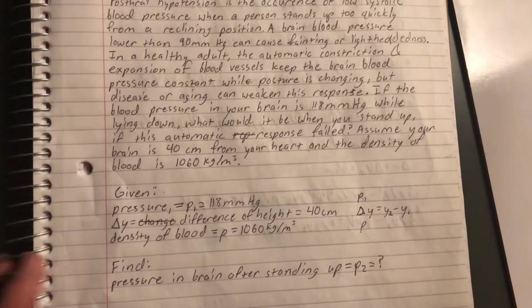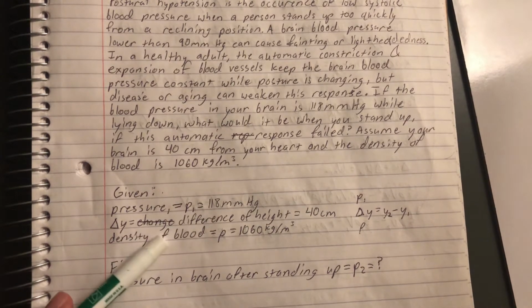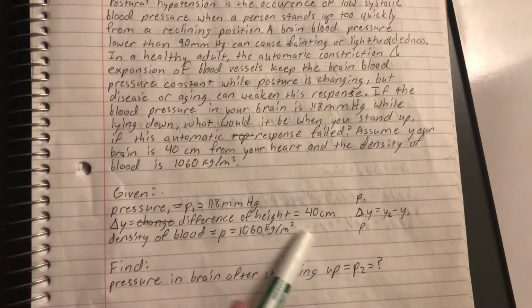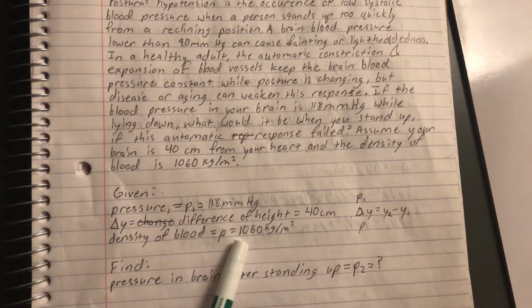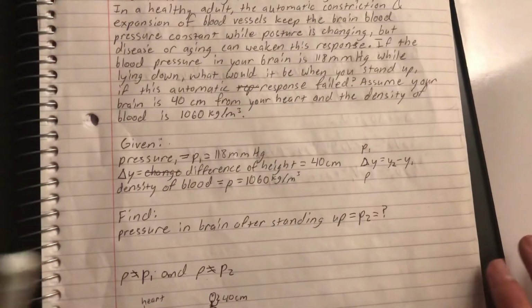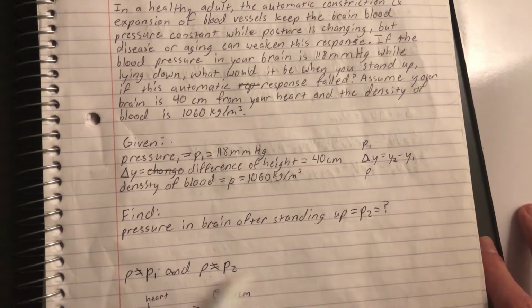So we have our givens right here, which is our pressure 1, P1, is equal to 118 millimeters. Then our difference of Y, which they gave as 40 centimeters. And then we have our density of blood, rho, is 1,060 kilograms per meter cubed. I'm trying to find the pressure in the brain after standing up, or P2.